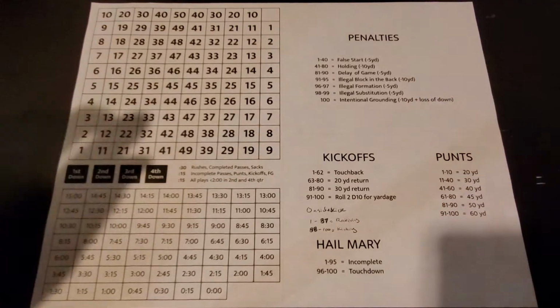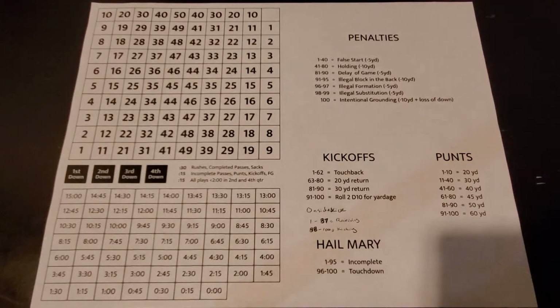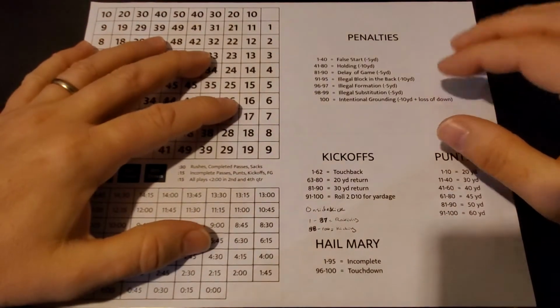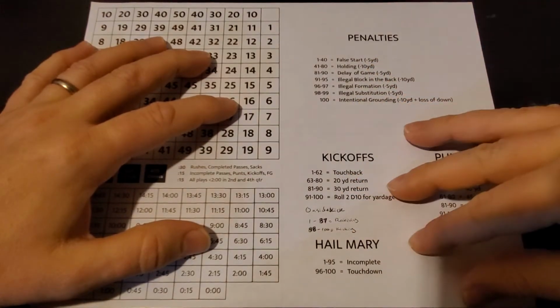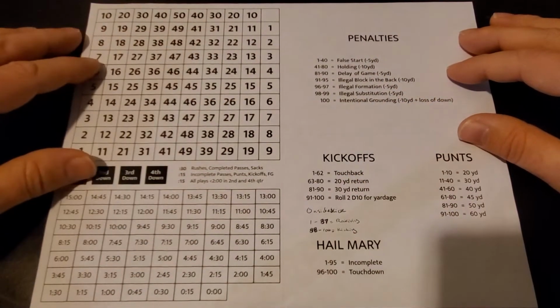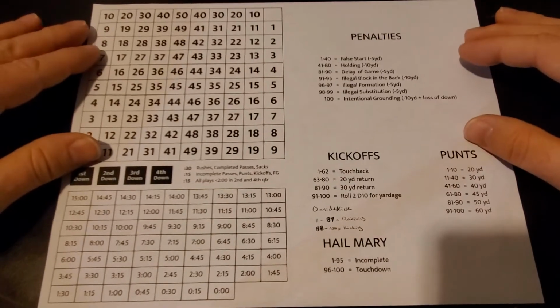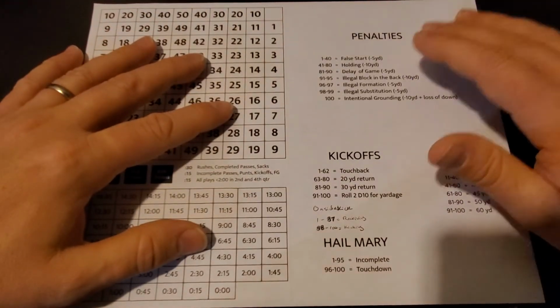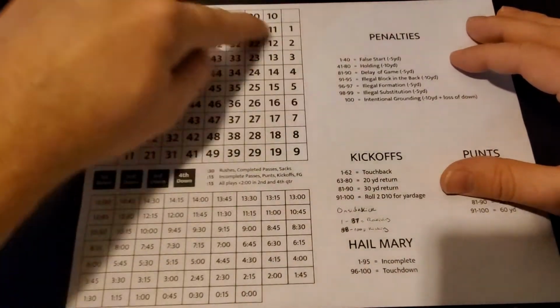In this video, I'm showing you how to work the game card, penalties, and then we'll talk about kickoffs and punts in a separate video. But let's talk about the game board and penalties first. So we have our football field.